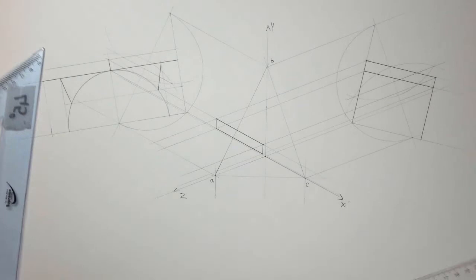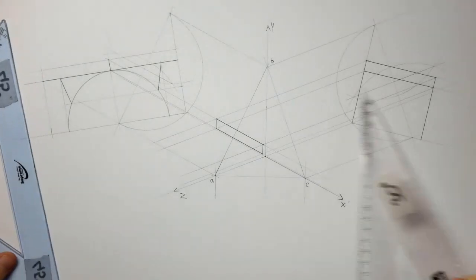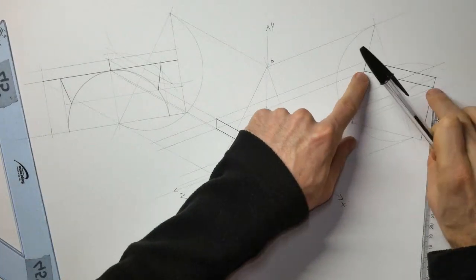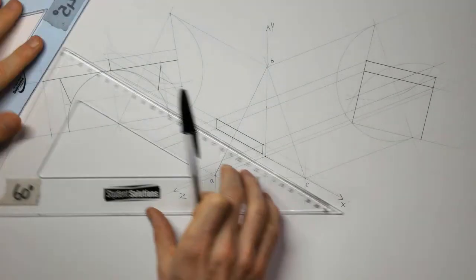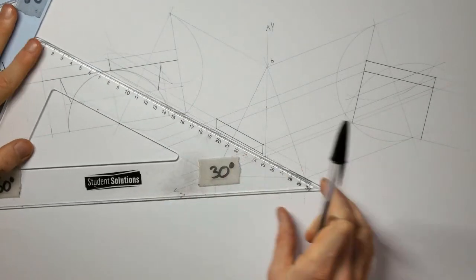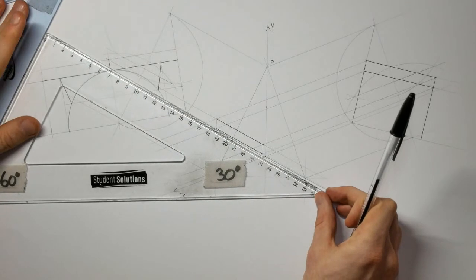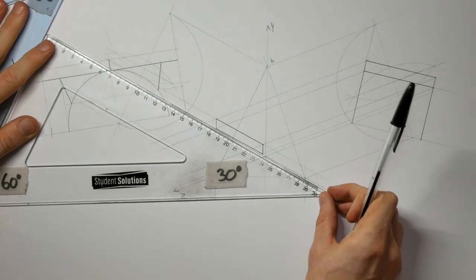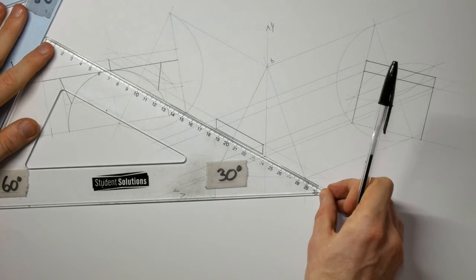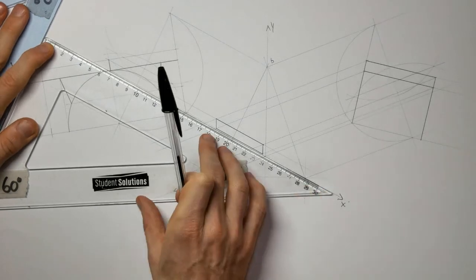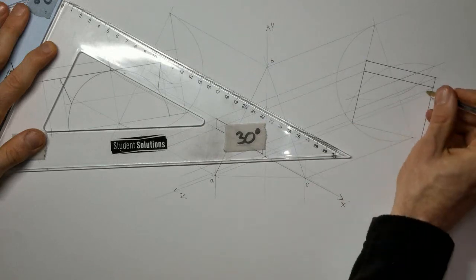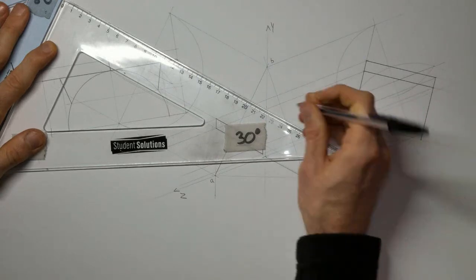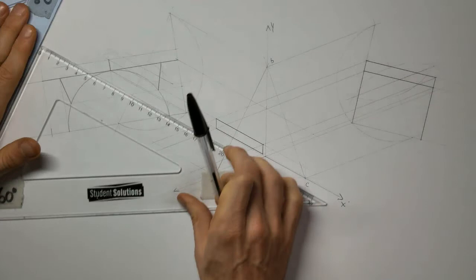Next up, let's do the top surface of the table. I've already projected the edge view of my table back, so let's just project from the elevation here, with my x-axis as the angle of projection.